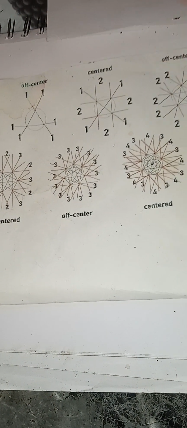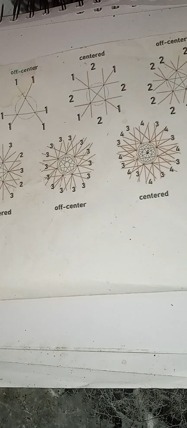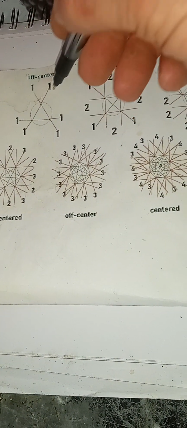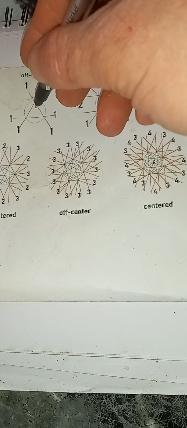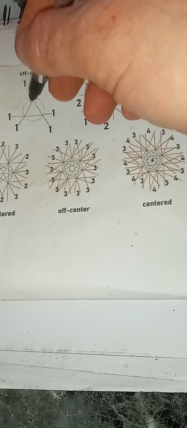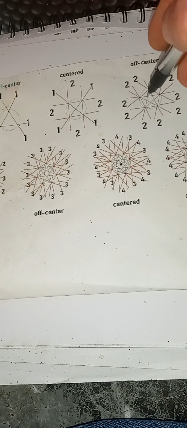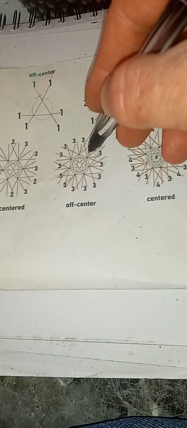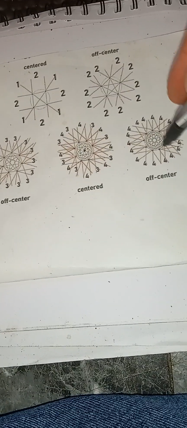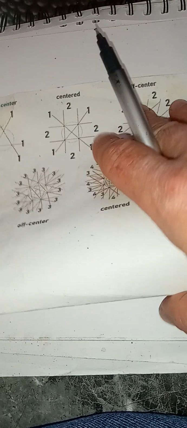And they can grow from a point to a line to a triangle, or to 2 lines adjacent to each other, to a triangle, to a square, to a pentagon, hexagon, 7-sided, 8-sided, 9-sided. They can go on indefinitely.